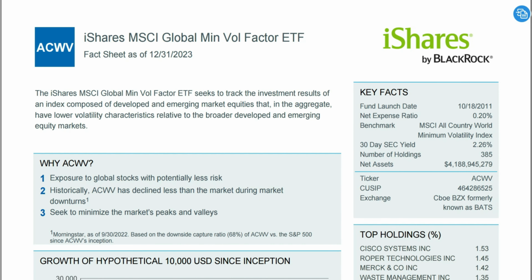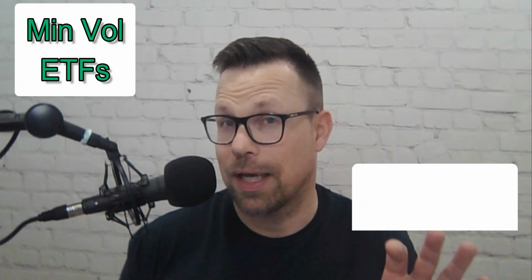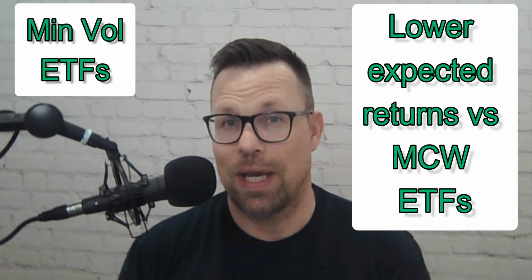One important note about the global ETF is that unlike many ETFs in a Robo-Advisor portfolio, this one is not market cap weighted. As you can see here in the fact sheet, this is a minimum volatility ETF. Minimum volatility ETFs generally offer lower expected returns over the long run compared to their market cap weighted counterparts.